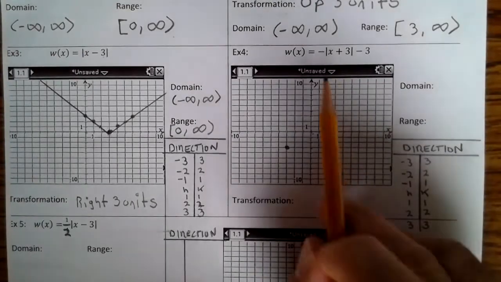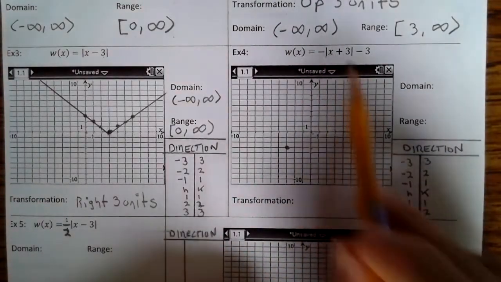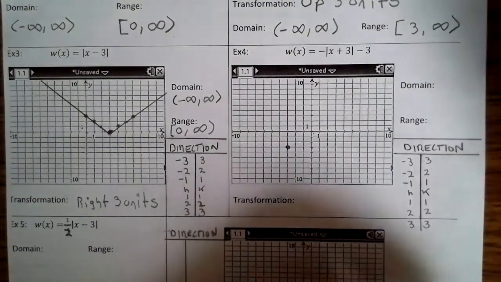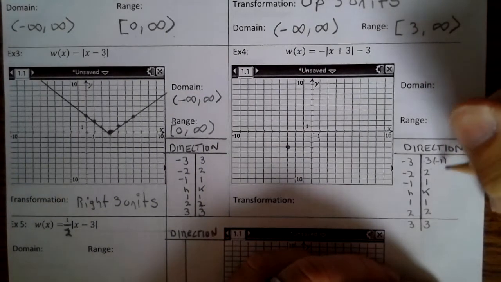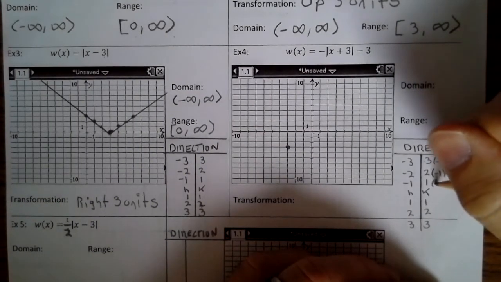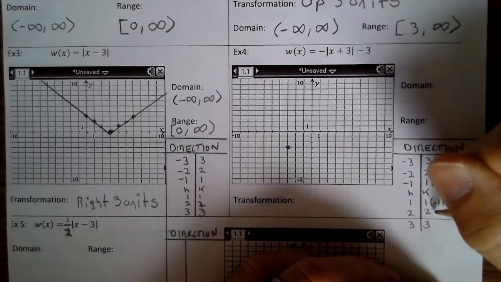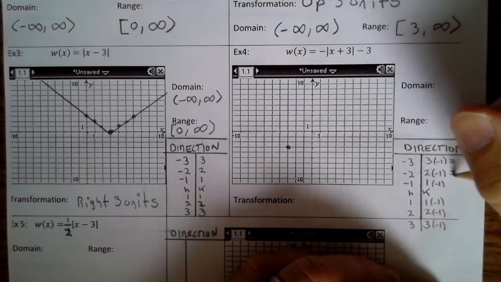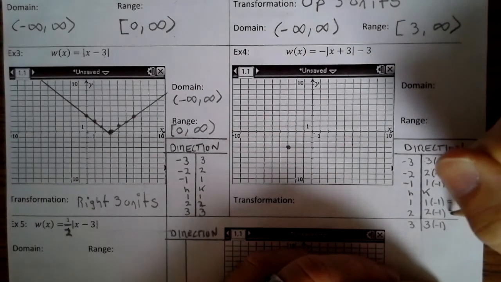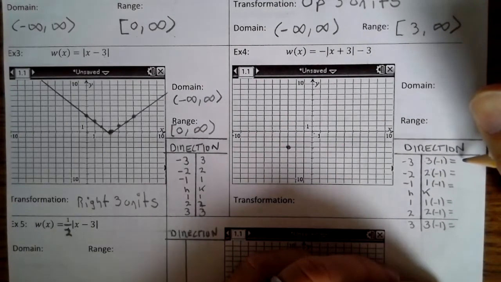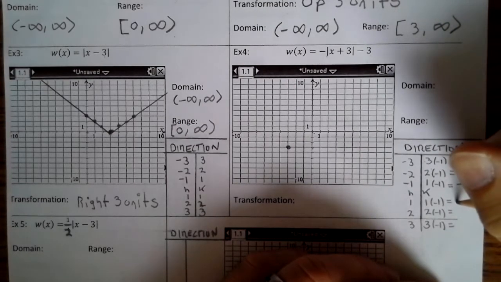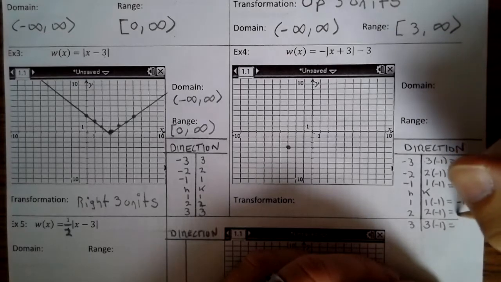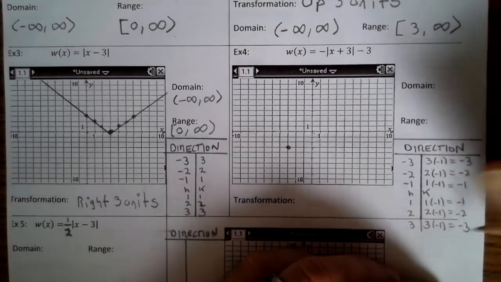But the negative in front means that we need to multiply the y direction by -1. So we need to multiply each of these by -1. So that becomes a -3, -2, -1, -1, -2, -3.